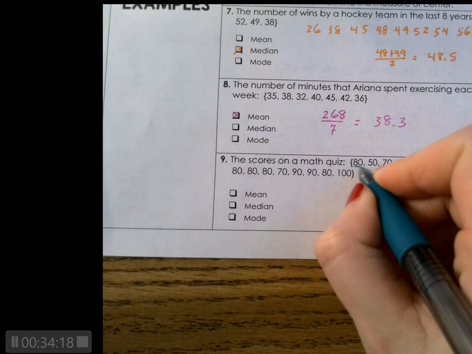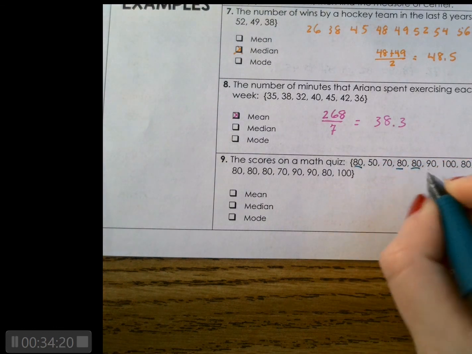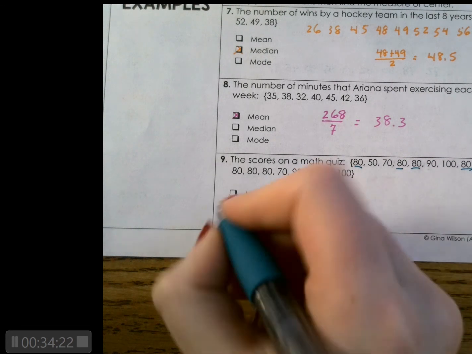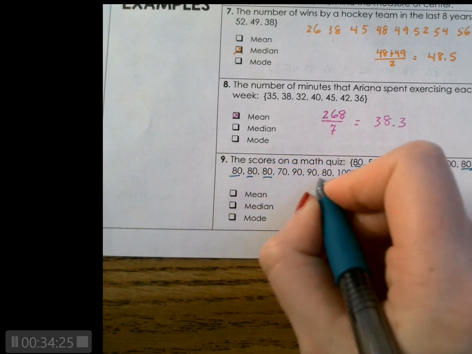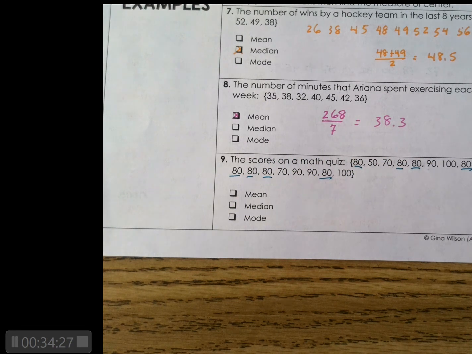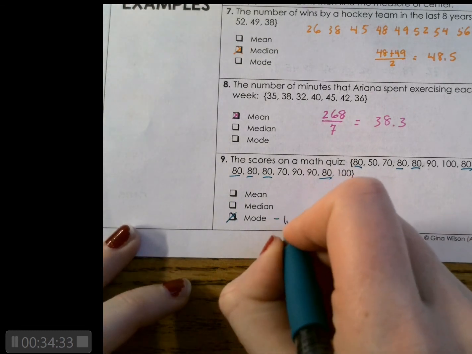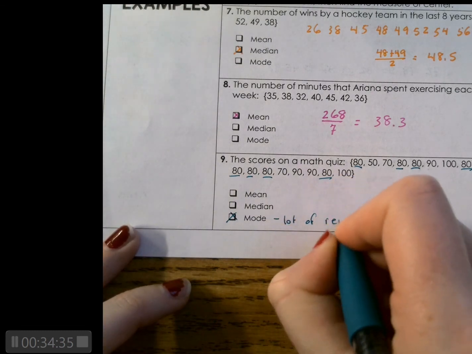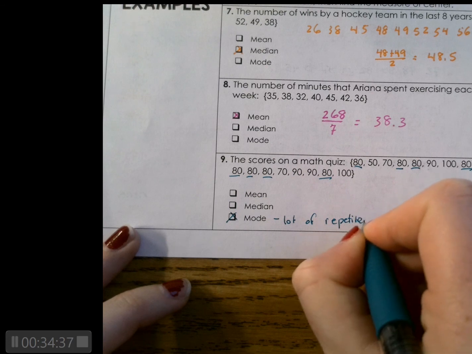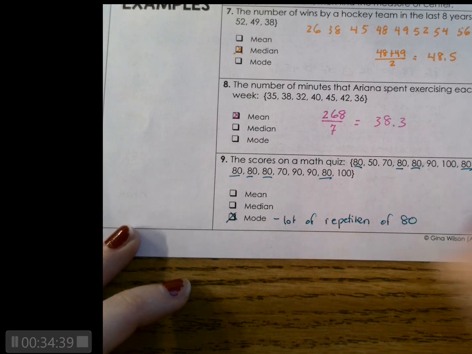Alright, so I found this 80, 1, 2, 3, 4, 5, 6, 7, 8, 9. Wow, that's a lot of 80s. So I'm just going to say mode because there was a lot of repetition. 80. So your mode equals 80.